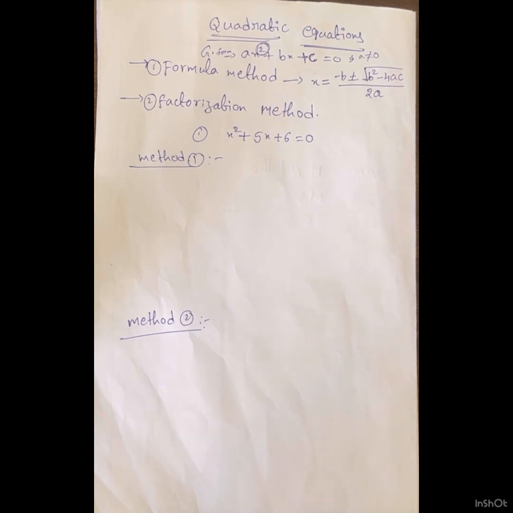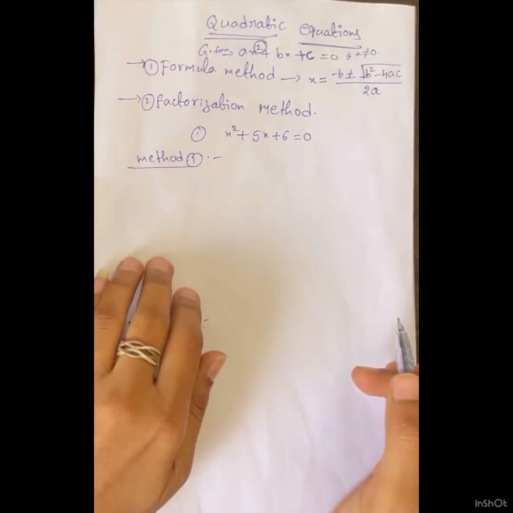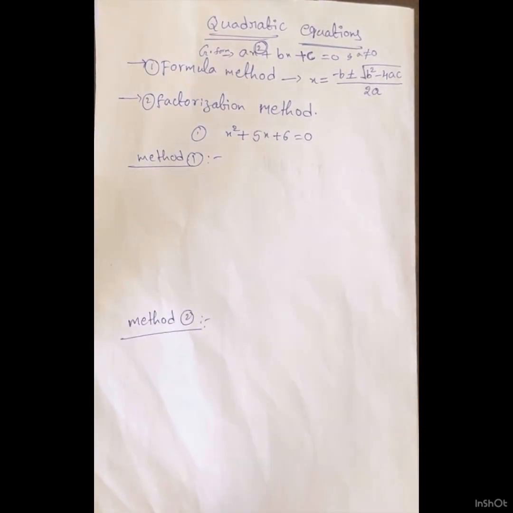Okay, how to find out the roots for that quadratic equation? So here two methods are there. One is formula method and the other is factorization method. Formula method is very easy. You must remember the formula. That formula is helpful to solve the roots of that equation.